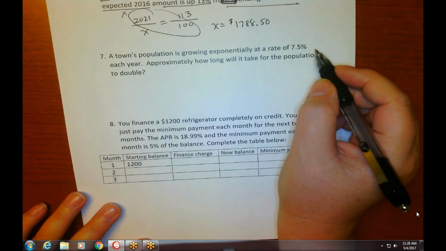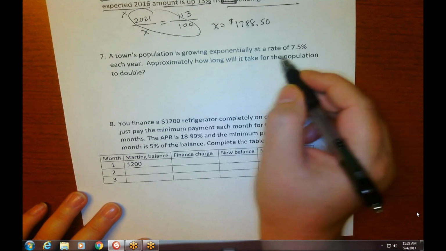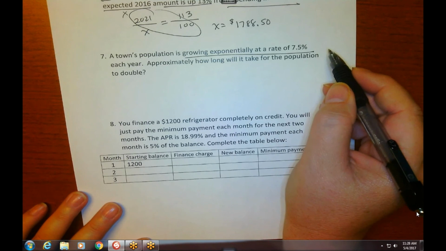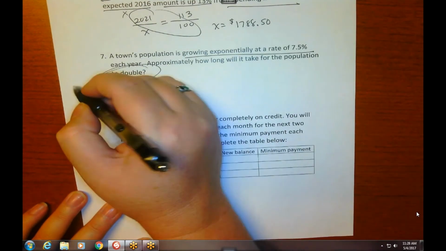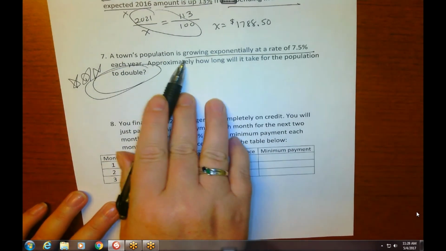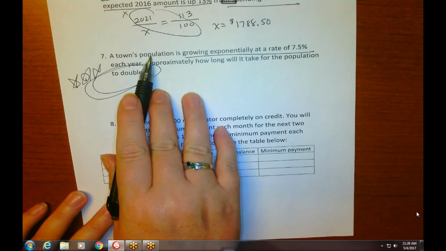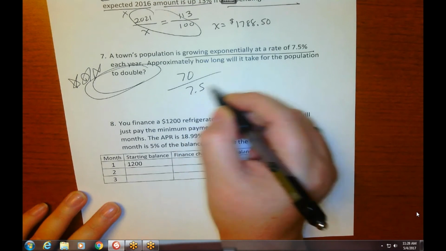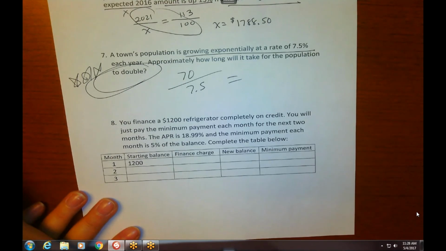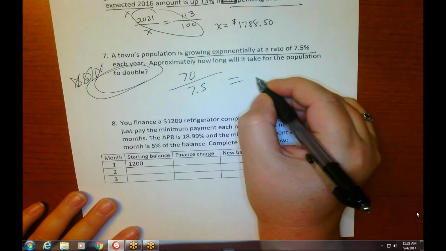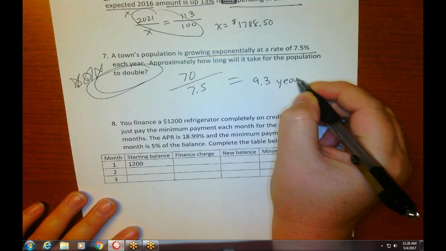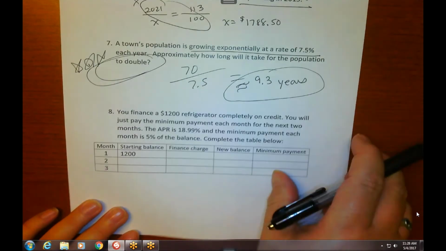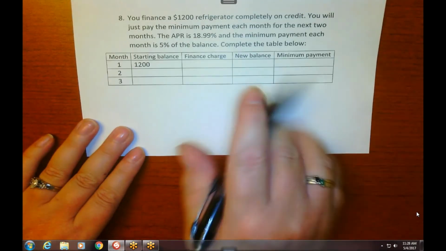A town's population is growing exponentially at a rate of 7.5% each year. Approximately how long will it take to double? This is the one I'm warning you about. Even they will throw in a population, a number, to try and get you to do something else. Doubling rule, 70 divided by 7.5. Drop the percent symbol, about 9.3 years. That's all you do, okay? Don't forget that one. It's too easy to miss.